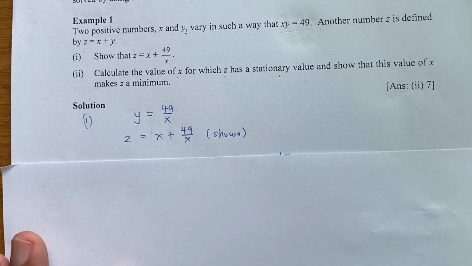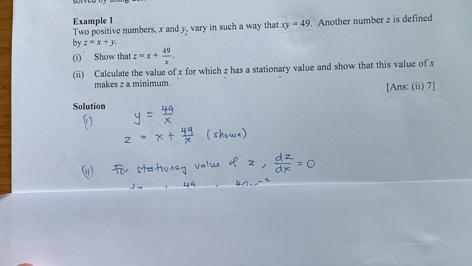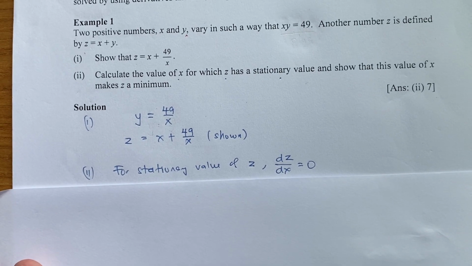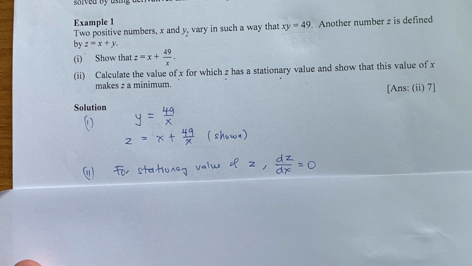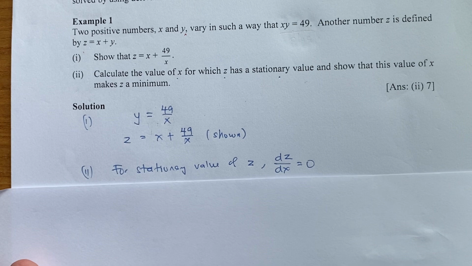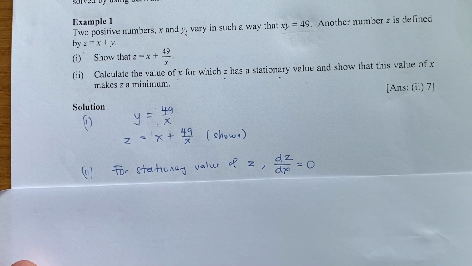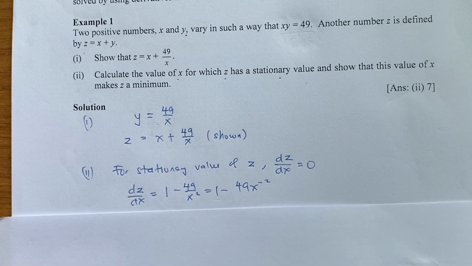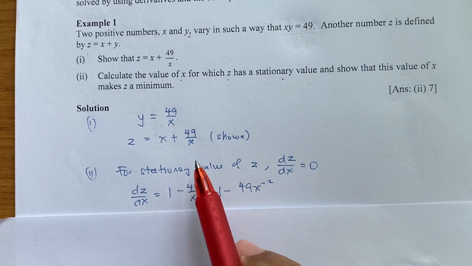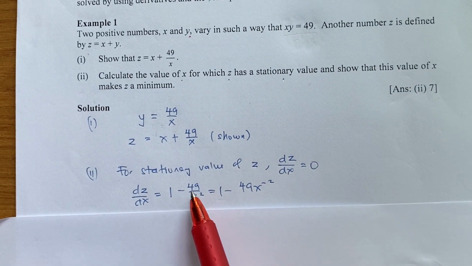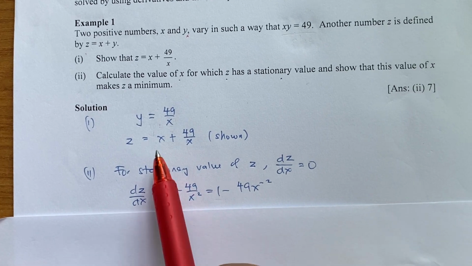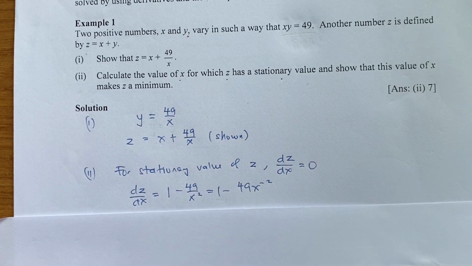We need to write this statement first. This is what we have learned: for a stationary value of z, dz/dx must be equal to 0. So what is our dz/dx? For 49 over x, if you differentiate, you're going to get negative 49 over x squared. And of course, when you differentiate x, you get 1.